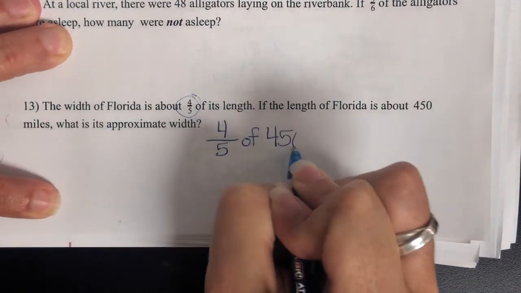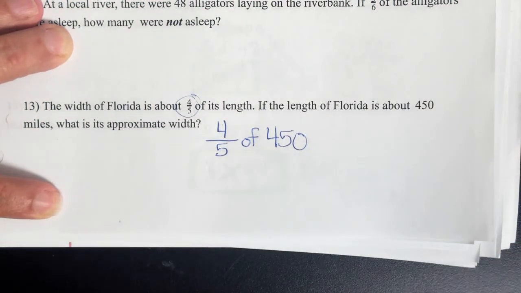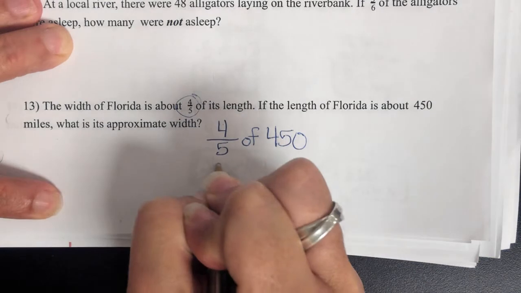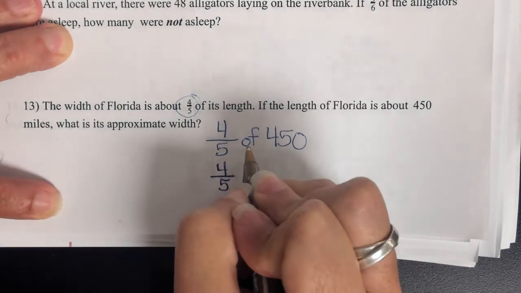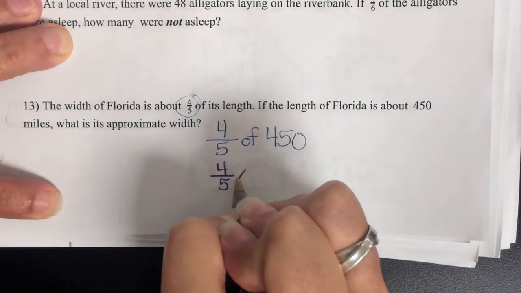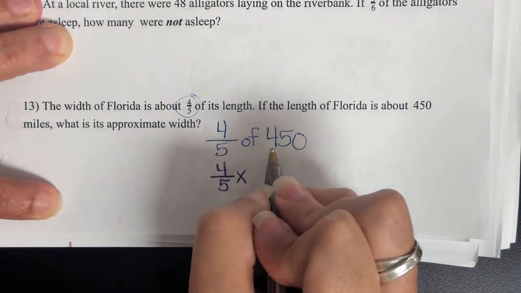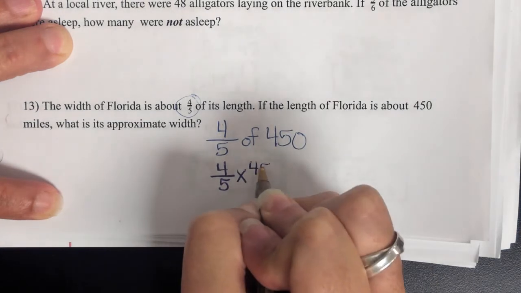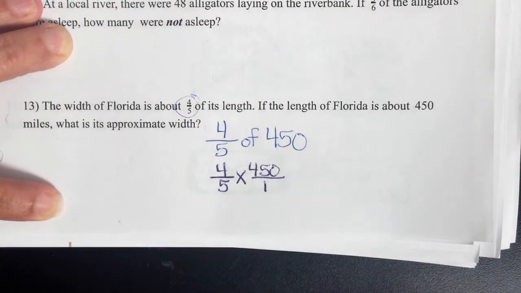Now, if you think about what we've kind of already done, we keep the 4/5, and the new idea that we learned yesterday is of means multiply. Of means multiply. And then the 450 can be just put over a 1, just like yesterday, like the other problems.